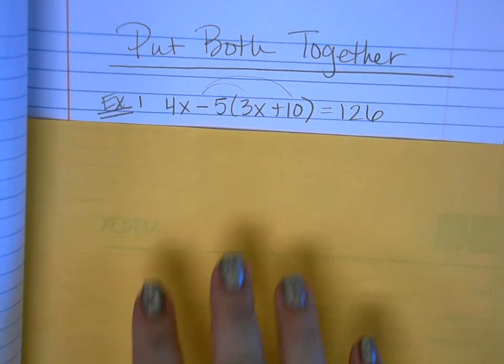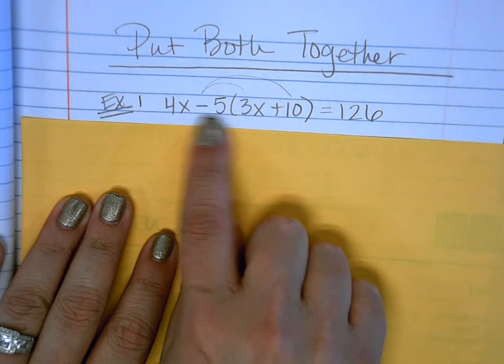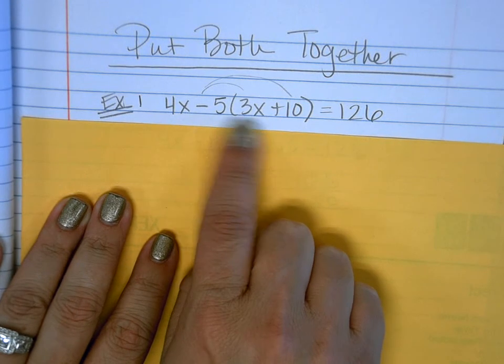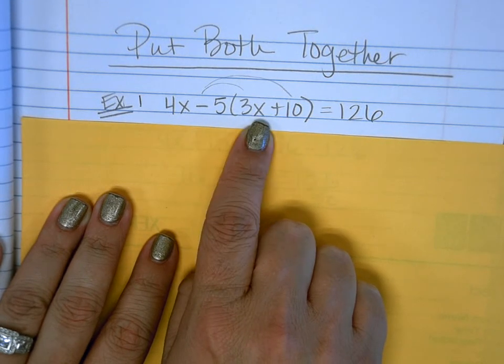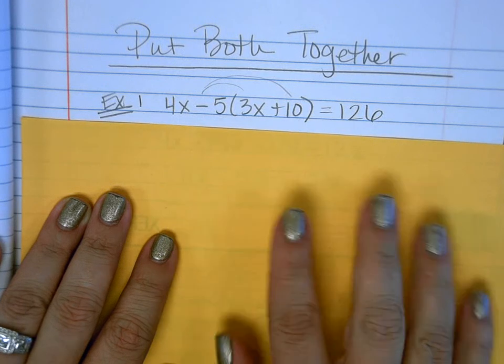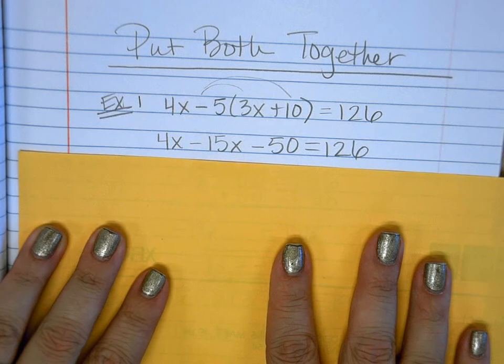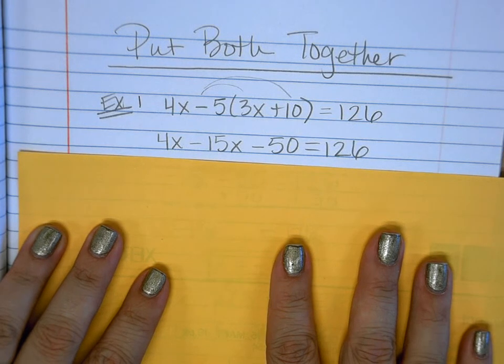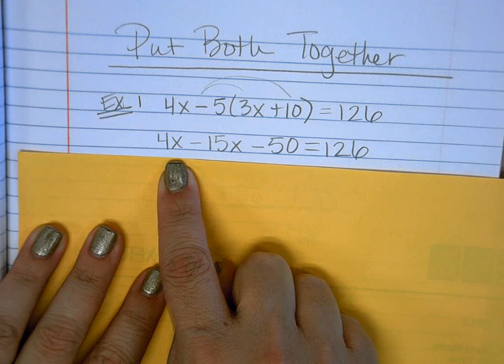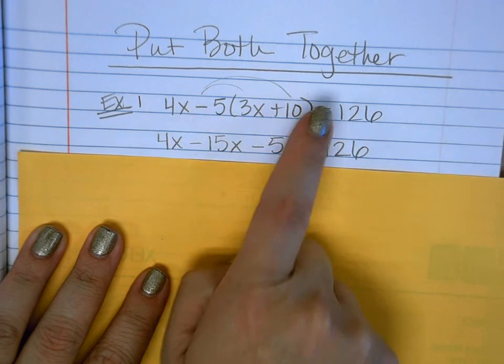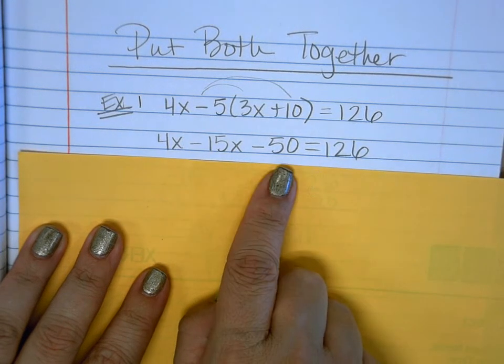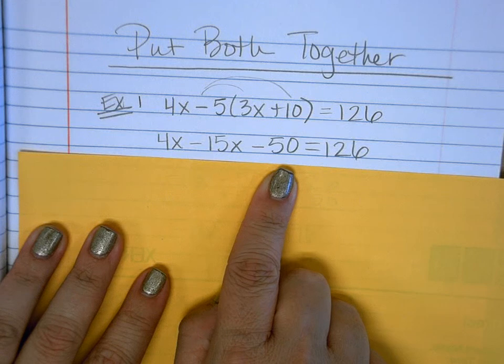All right, so first distribute. Okay, we have this negative 5 times 3x thing. That's going to be negative 15x. And then we have a negative 5 times 10. See that? So here's what it looks like. I'm going to slow this down because this is where I lose a lot of you. So that's the 4x minus the 15x minus 50. Anyone lost yet? Good.